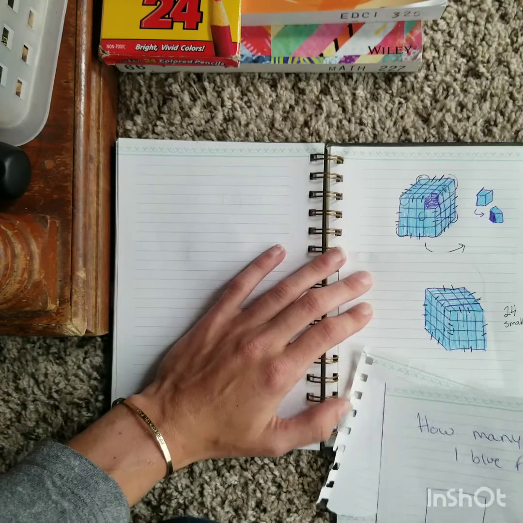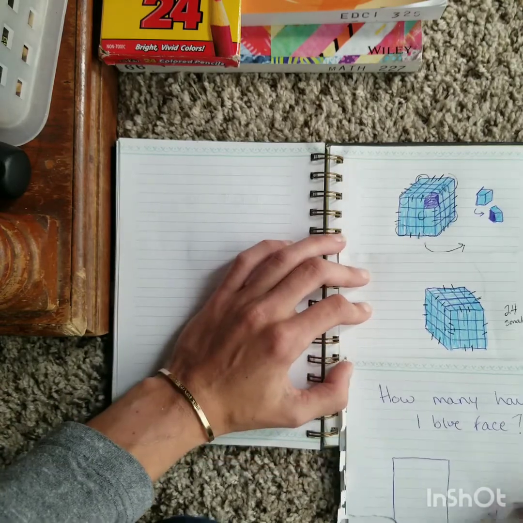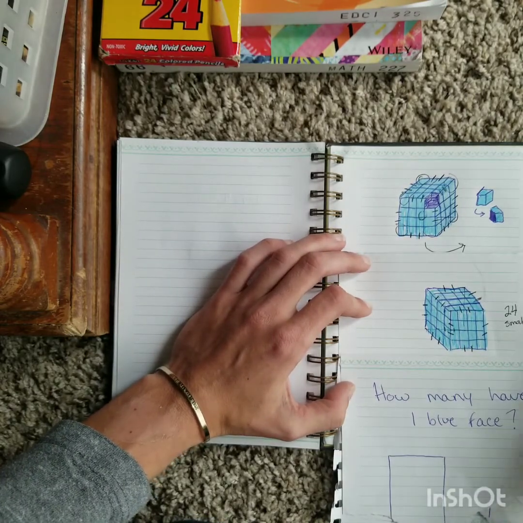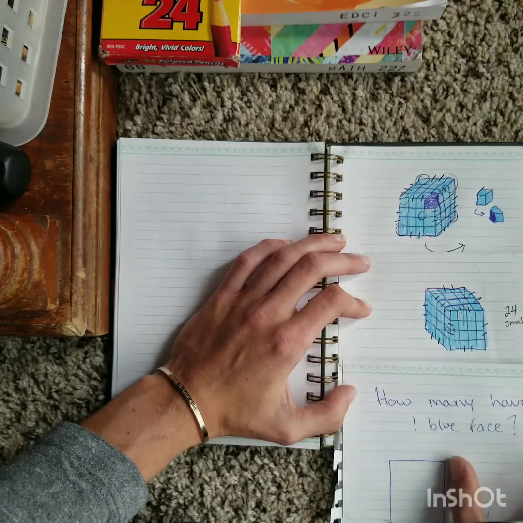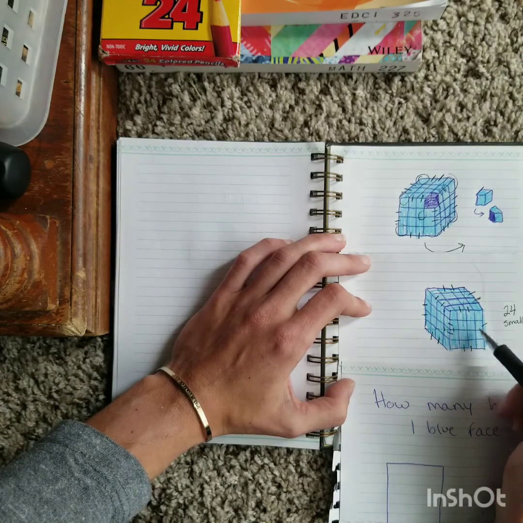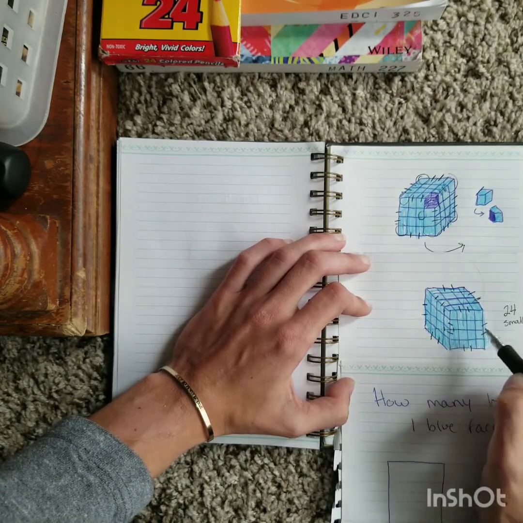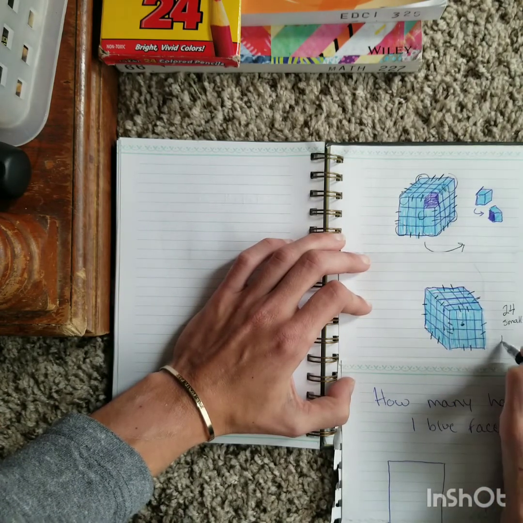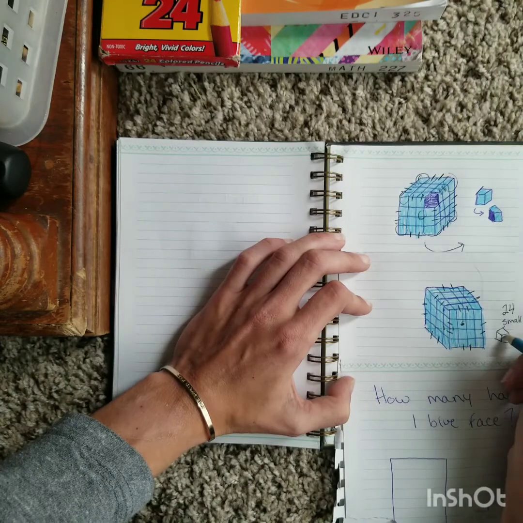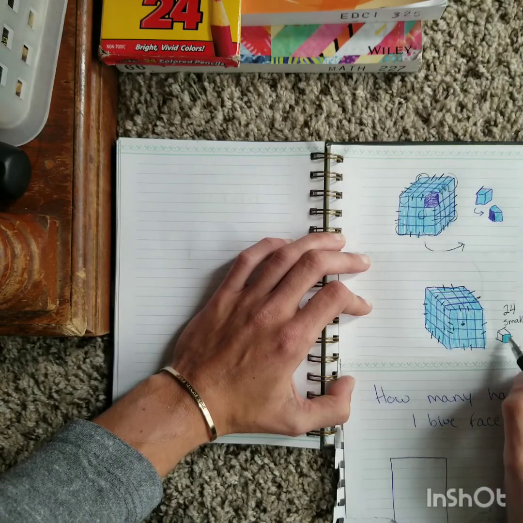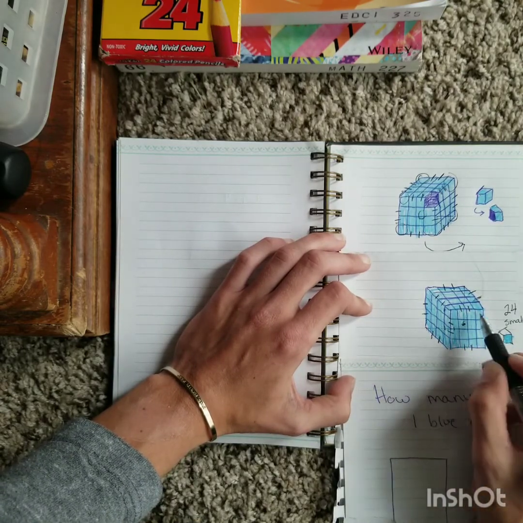Our next question would be, how many blocks would only have 1 blue face? This step we can figure out by looking at just one face of the cube. We can see that if we were to take this block out right here, it would look like this. It would only have one of its faces painted blue because only one of its faces is on the outside of the cube.